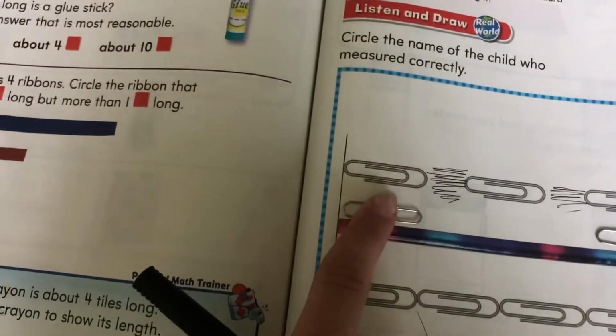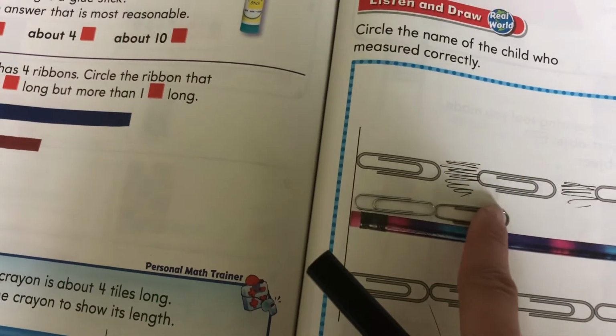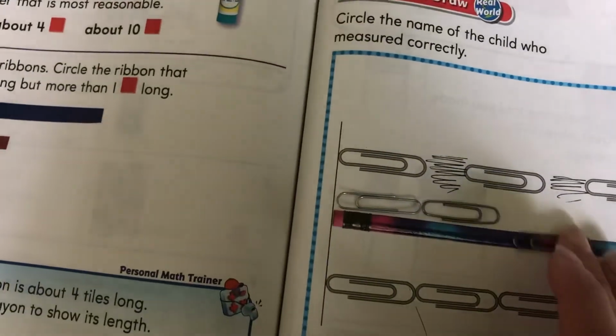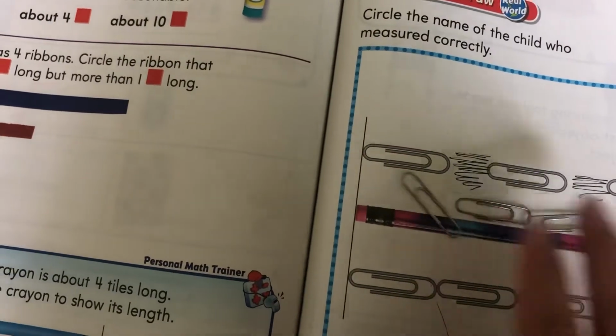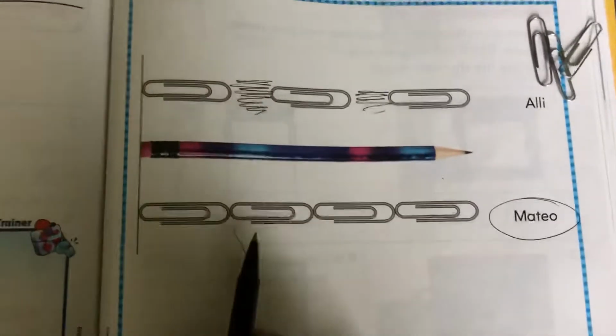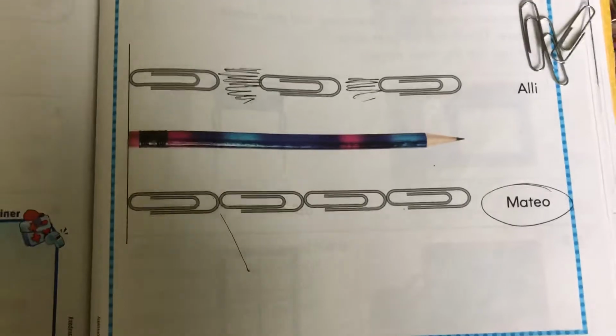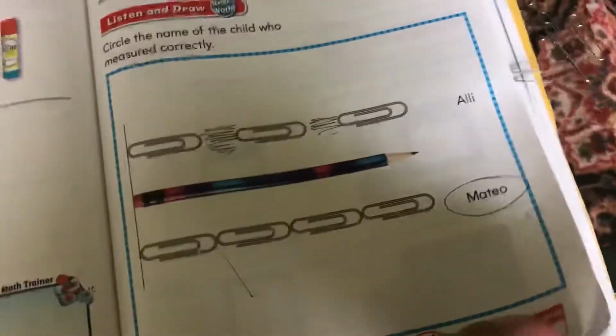No, the paper clip is not 2. You have to line them up perfectly, touching, so that every little bit is accounted for. So actually Mateo did it correctly. Each one is perfectly lined up, edge to edge.